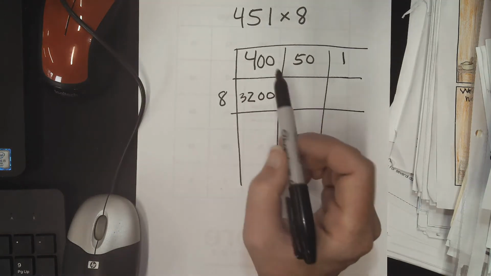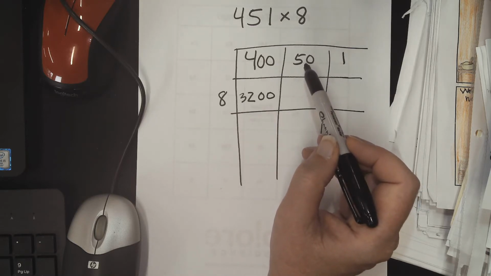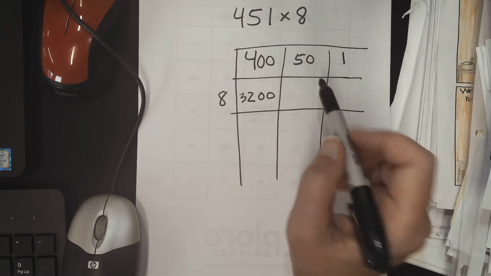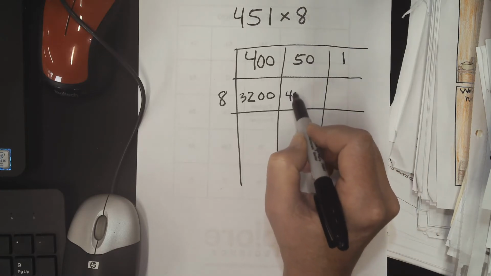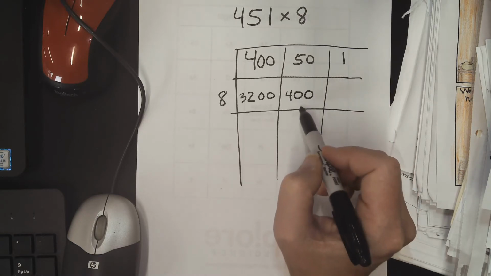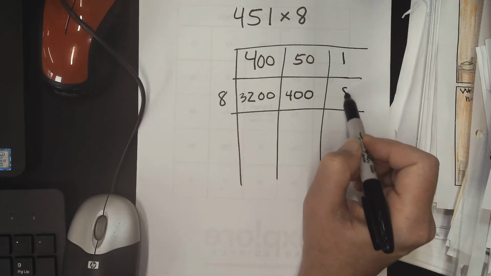Cool. Okay, can I use the same strategy with 8 times 50? So what is 8 times 5, Constantine? 8 times 5 is 40. Okay, it's 40, and then I add a 0. I'm multiplying by 10 again, and I get 400. What is 8 times 1? 8 times 1 is 8.